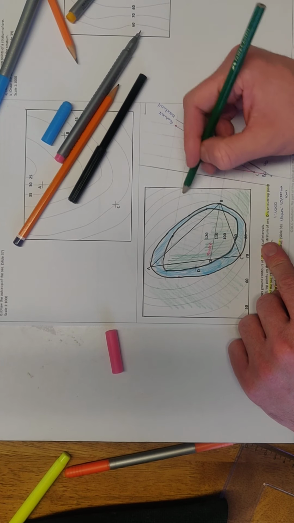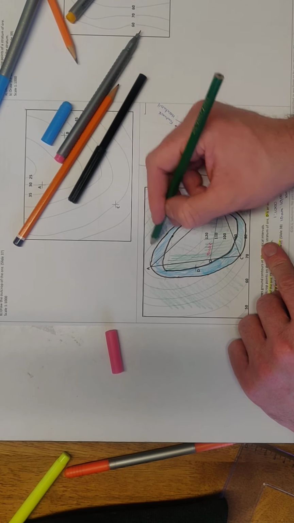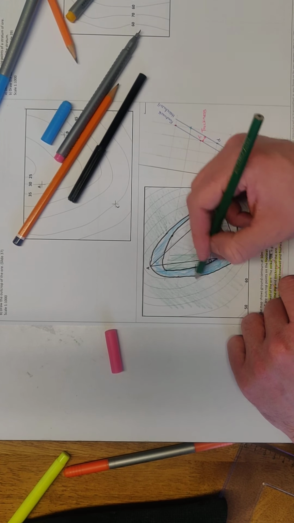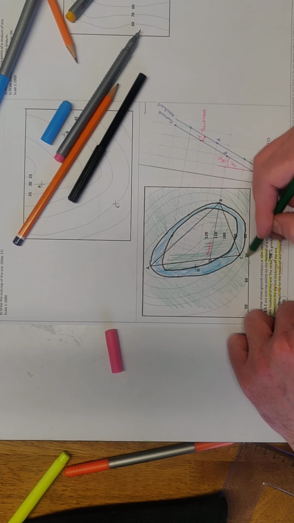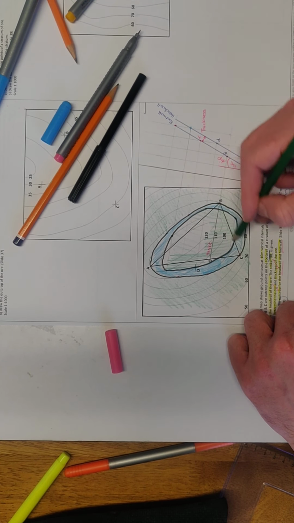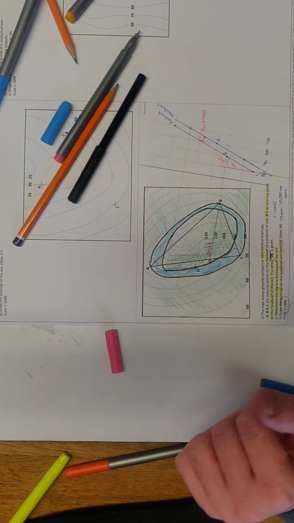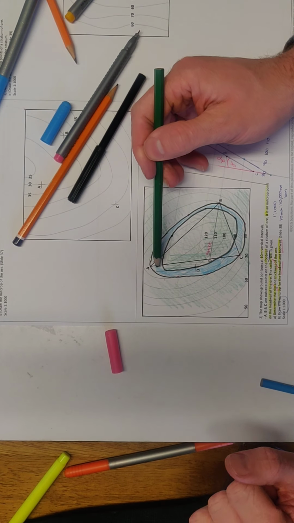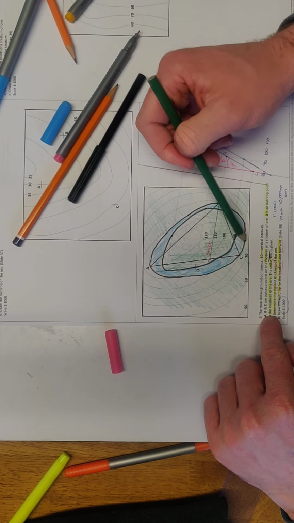So you can colour this in just to make yourself visualise it a little bit better. Alright, so again, the outcrop is the blue, which is the area of the ore that comes to the surface.